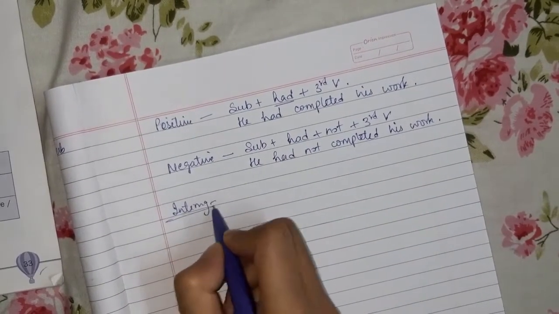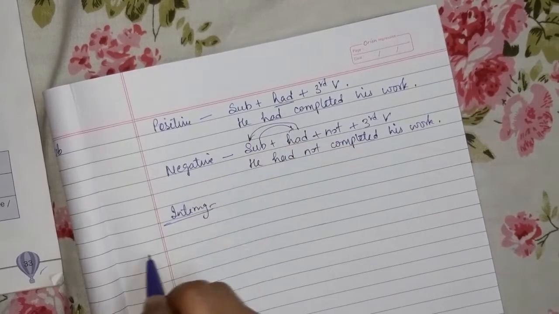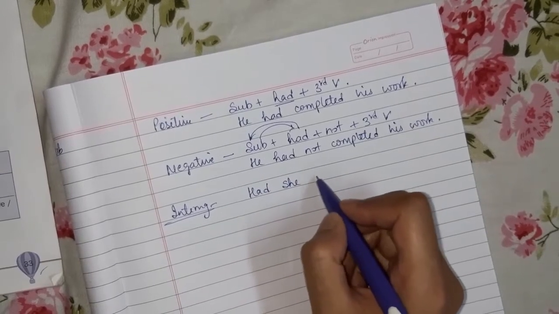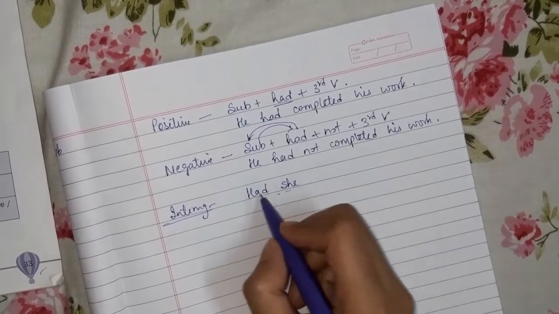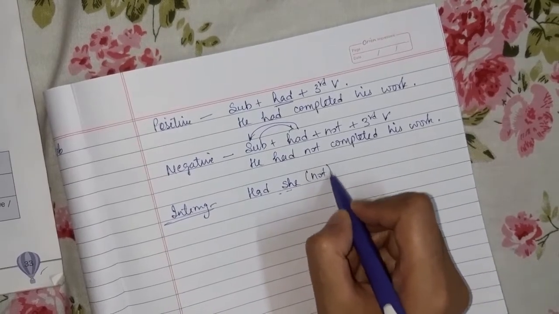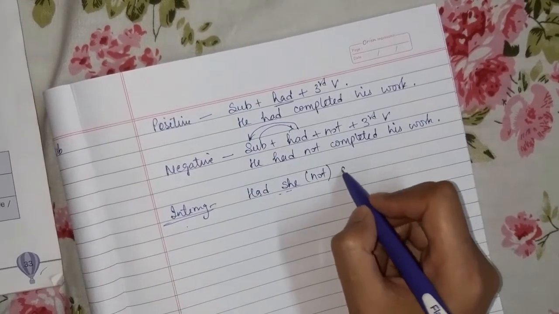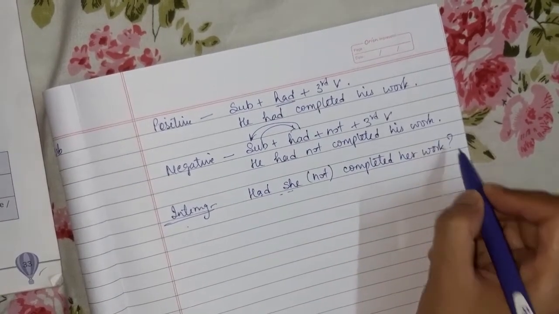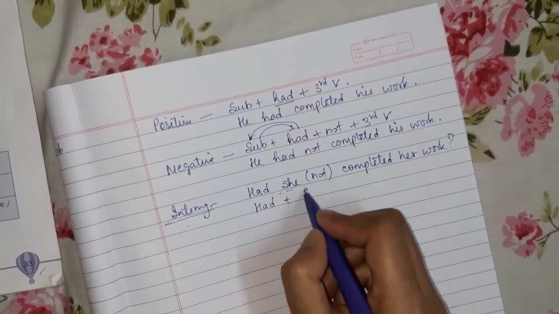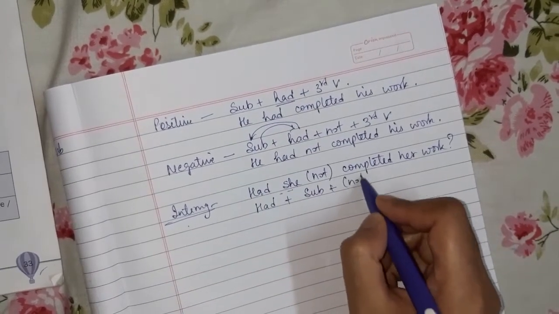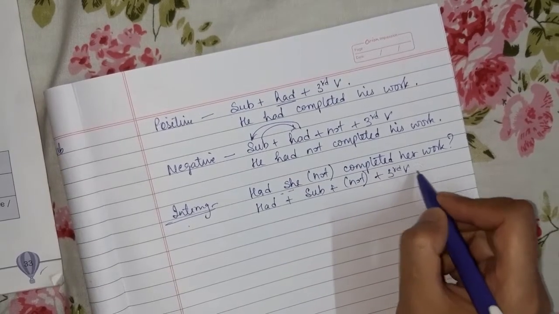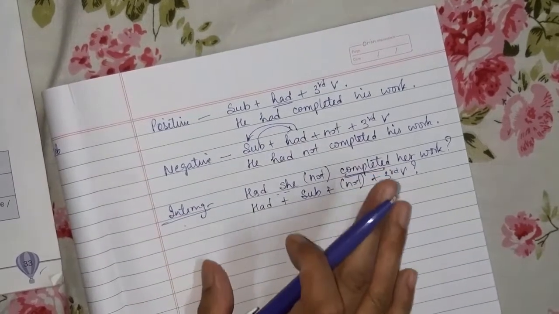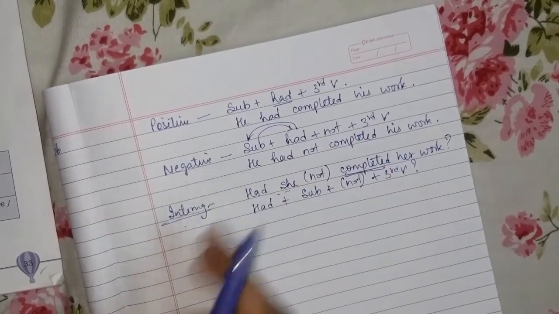Interrogative is the same. I already told you, in an interrogative sentence the subject and the auxiliary verb change their place. So, had she, I'm just using she here. If not is there, then we will use not here: had she not completed her work. The formula is had plus subject, if not is there then not will come here, and then the third verb. In this way we write past perfect tense sentences.